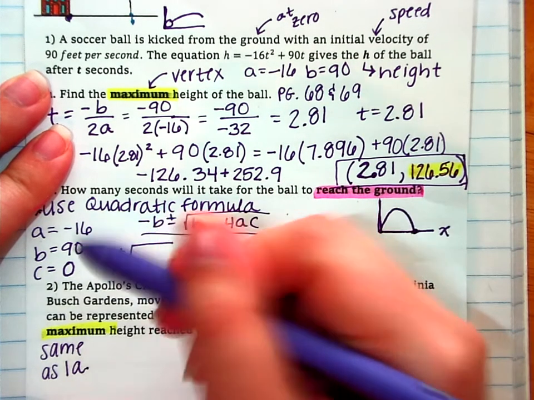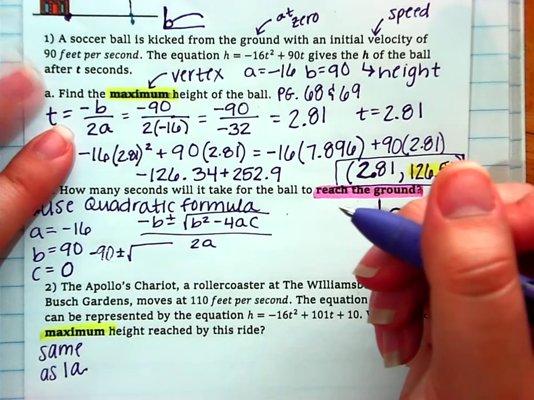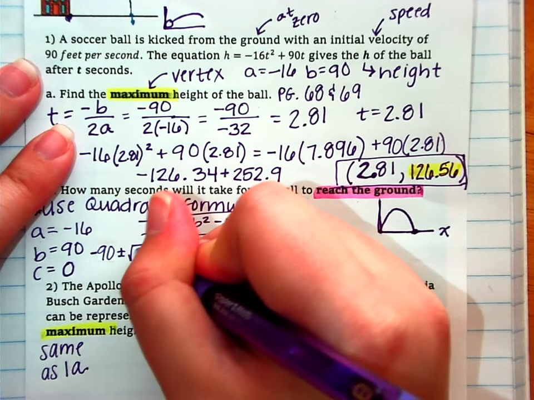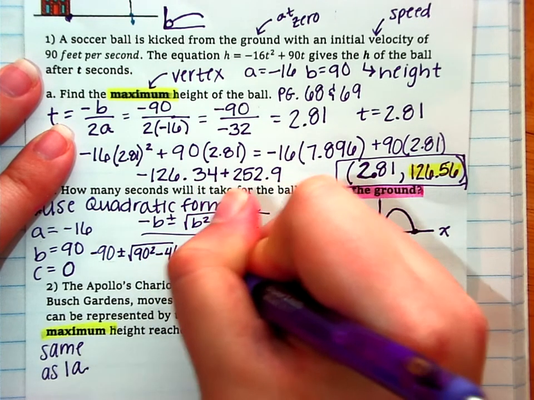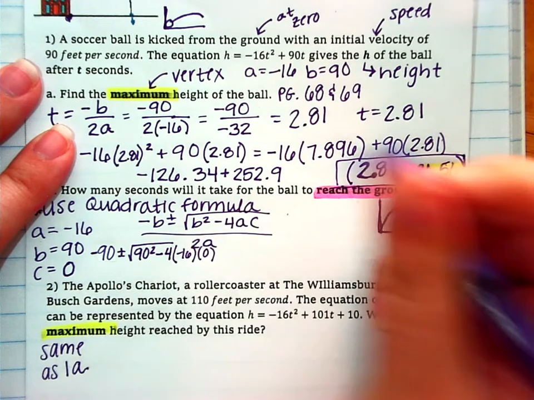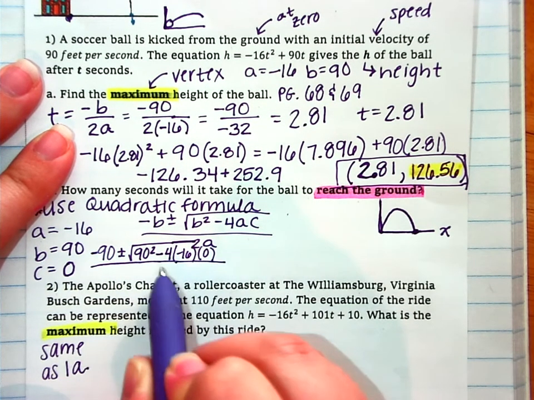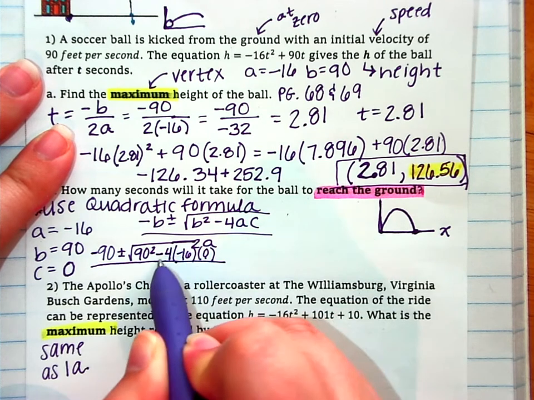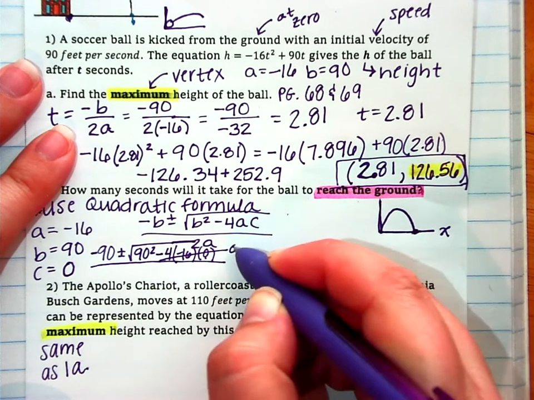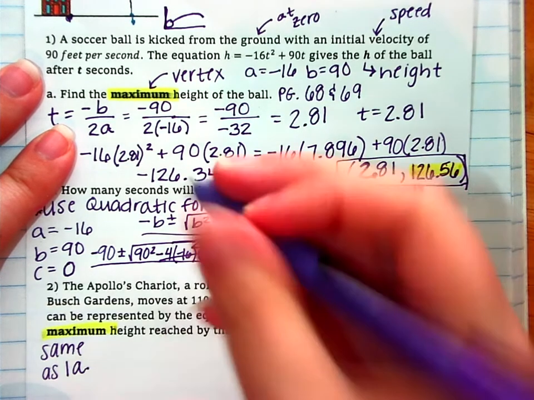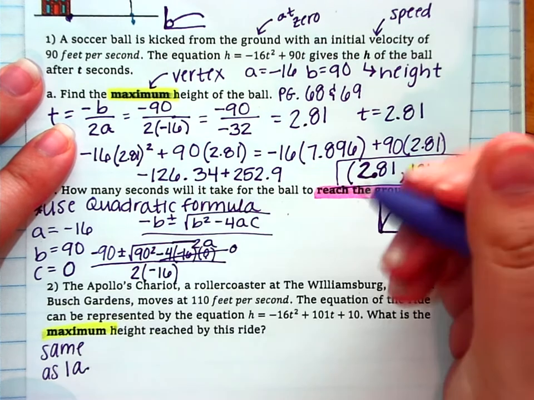Opposite of B, opposite of positive 90, negative 90, plus or minus square root B squared, 90 squared, minus 4 times A times C is 0. So if we have 4 times 16 times 0, this whole thing's going to go away. It's just 0. All over 2a, so 2 times negative 16.